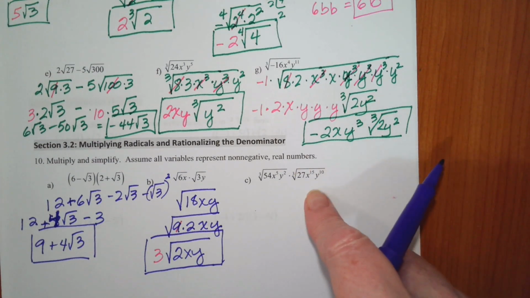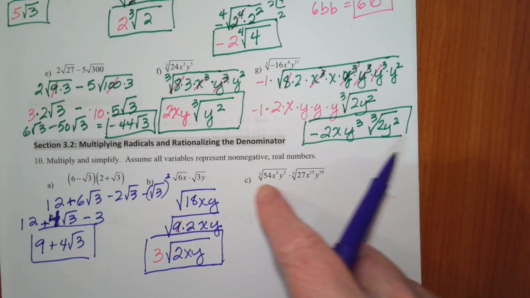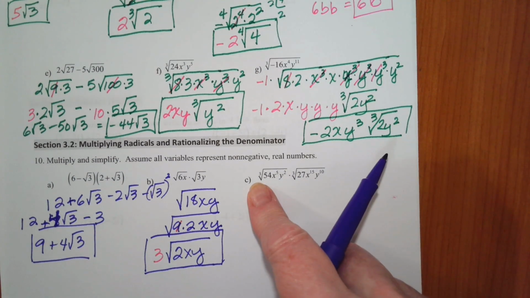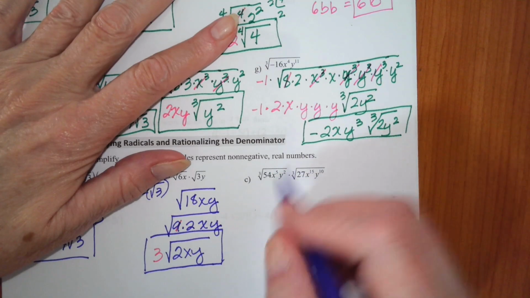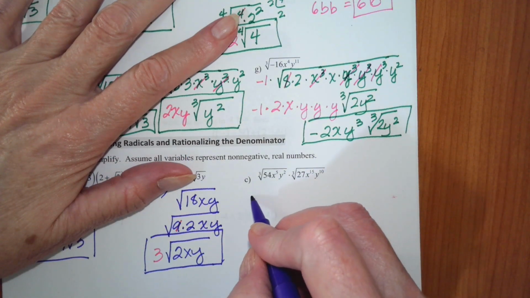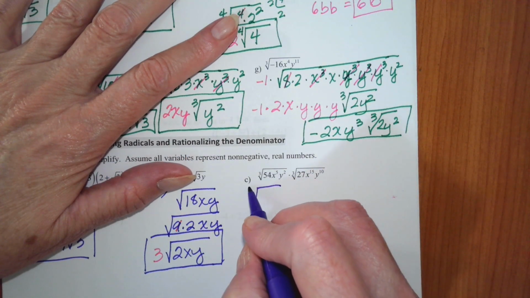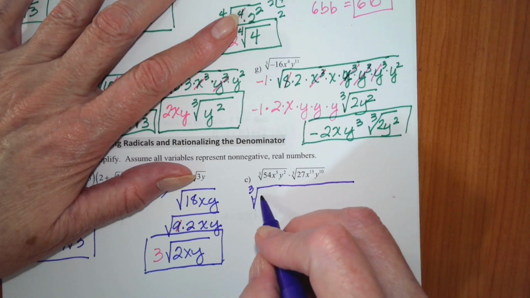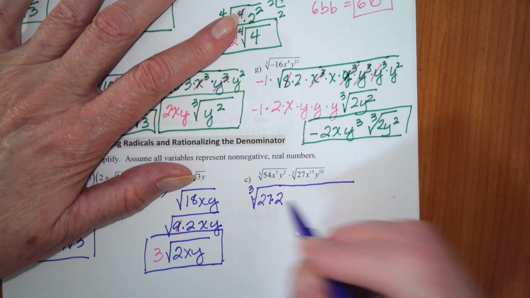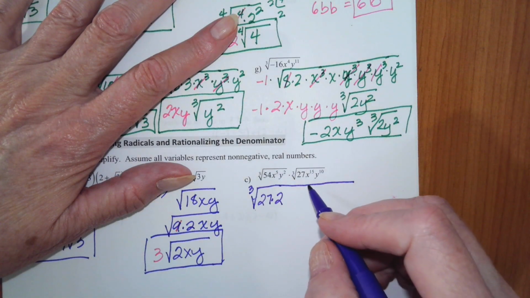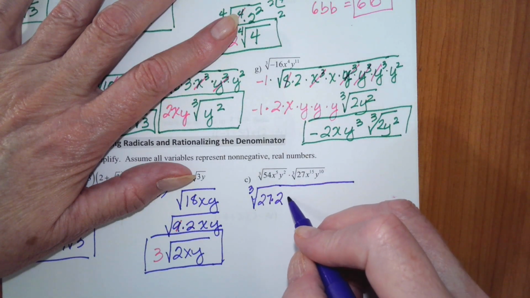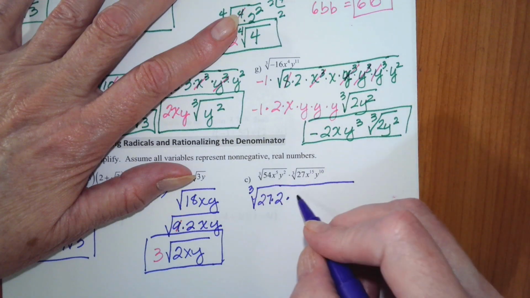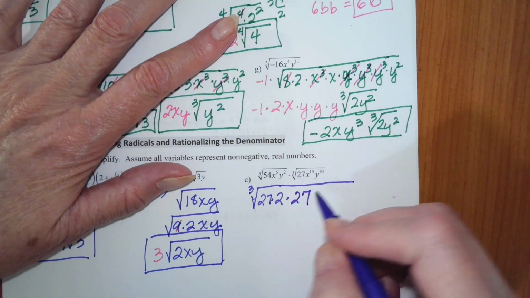Okay, so let's see what we can do here. Oh, I don't want to multiply that, so I'm looking for cube roots. So let's see what I can do here. So this becomes the cube root of 27 times 2, and I'm going to put it all under one radical, times 27.